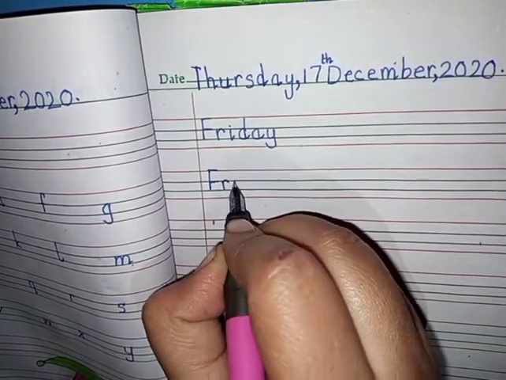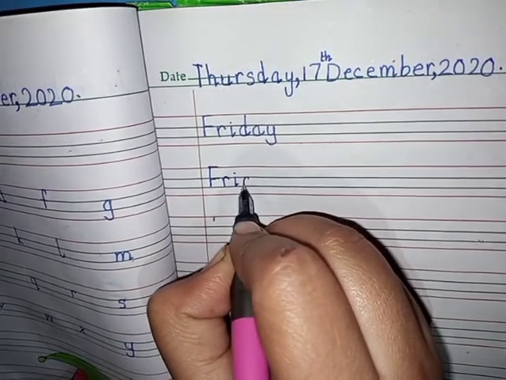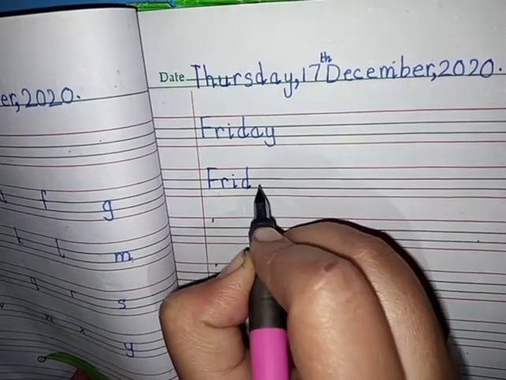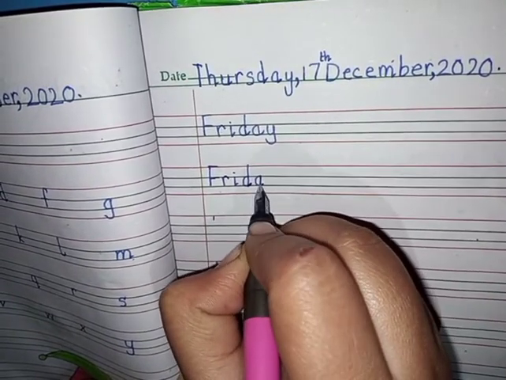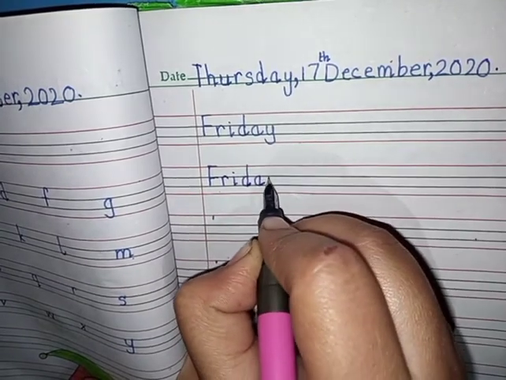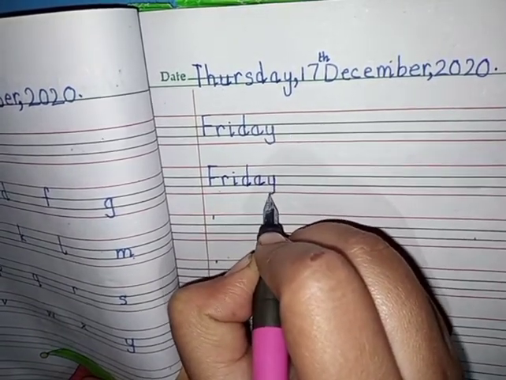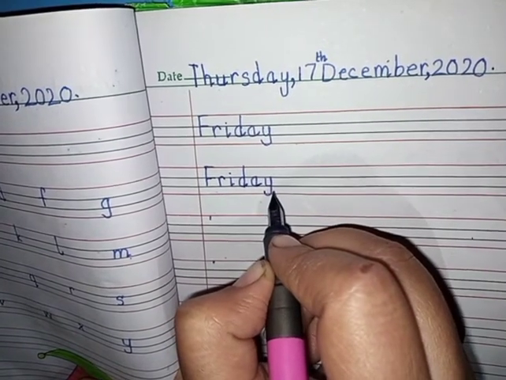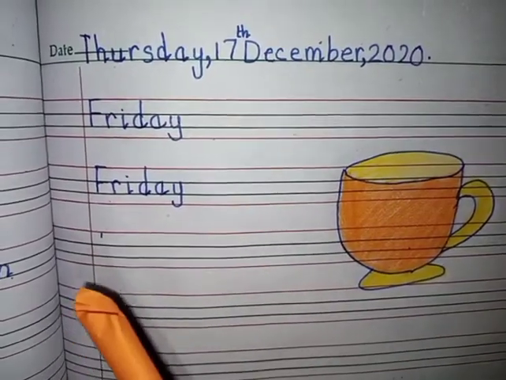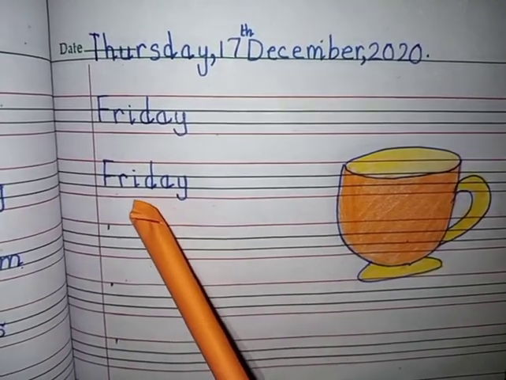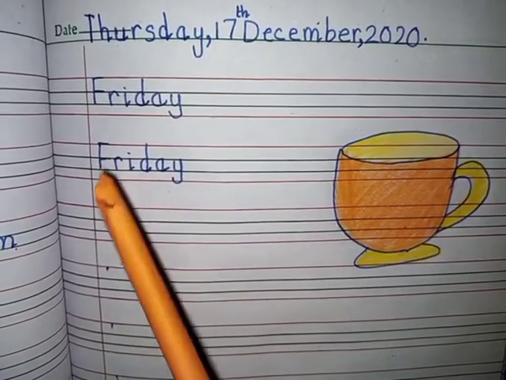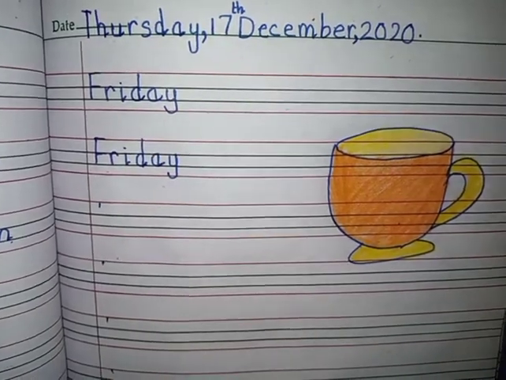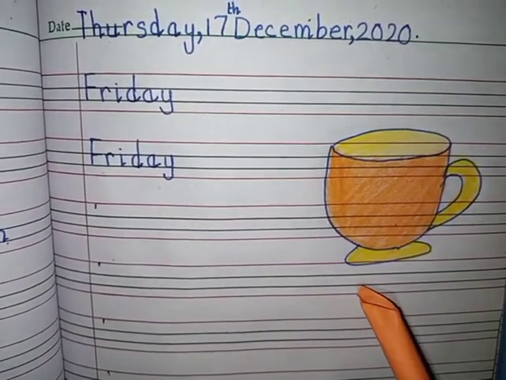F-R-I, Fri, D-A-Y, day. Make a small loop of A. Write Y in the lower 3 lines. Okay LKG, after writing like this, you will write like this on the complete page and do coloring in this picture. Thank you.